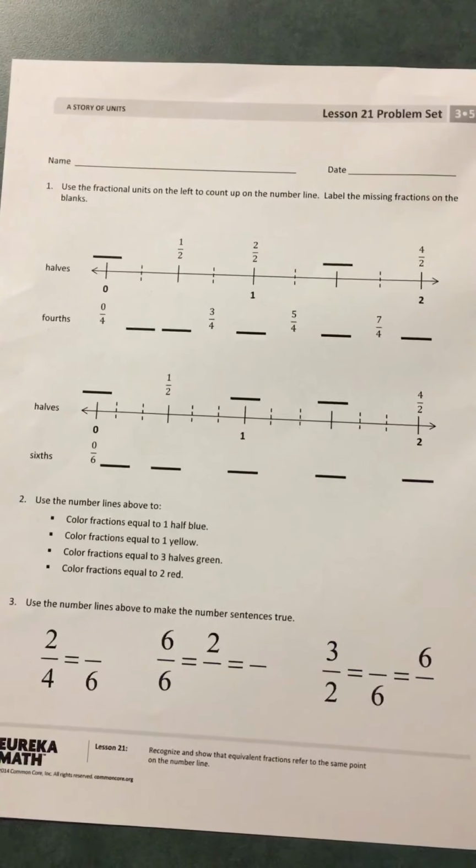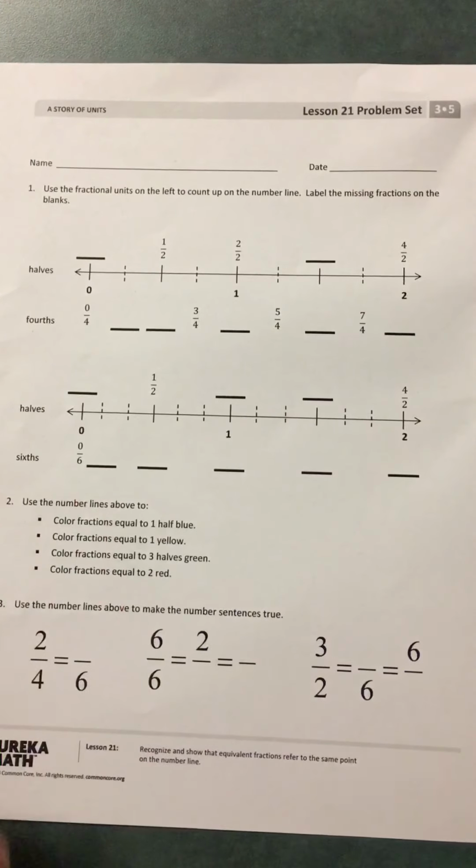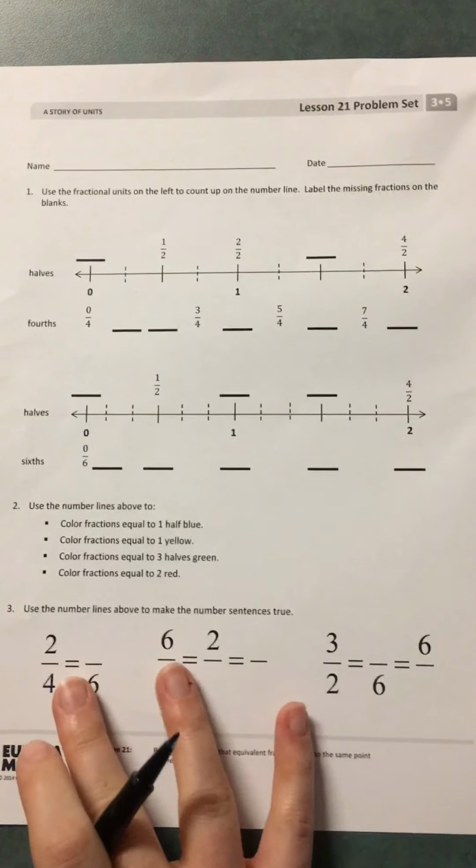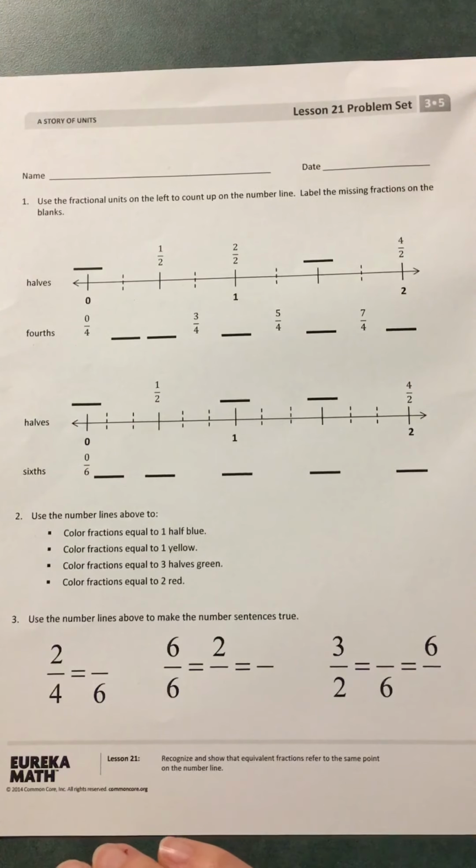Hey guys! All right, so we are skipping lesson 20. I don't think that it was important information, so we're just going to go ahead and skip that and move on to lesson 21. Today we're going to be doing the first page of lesson 21 problem set.